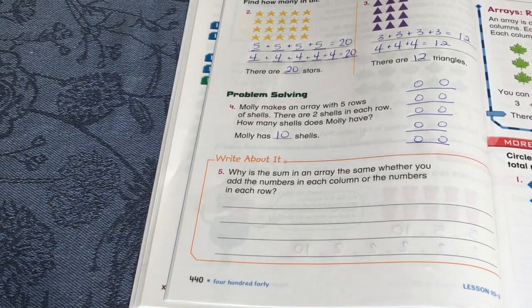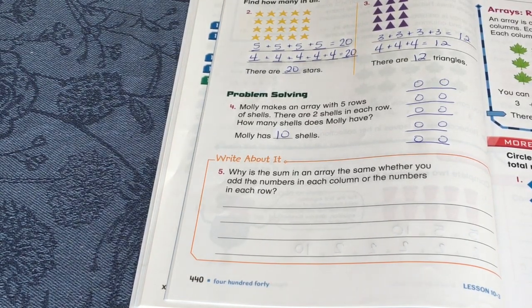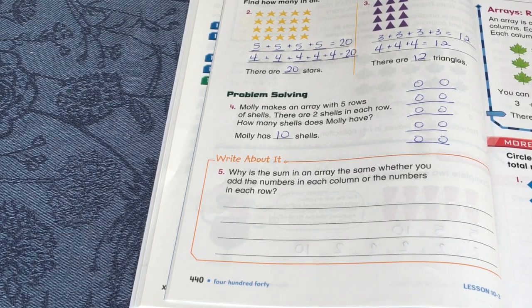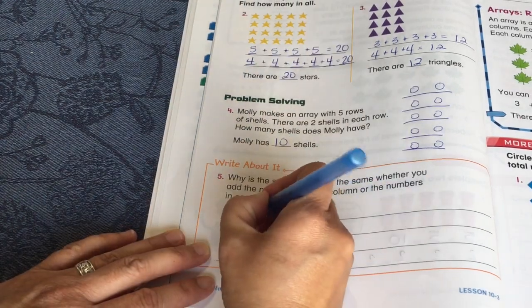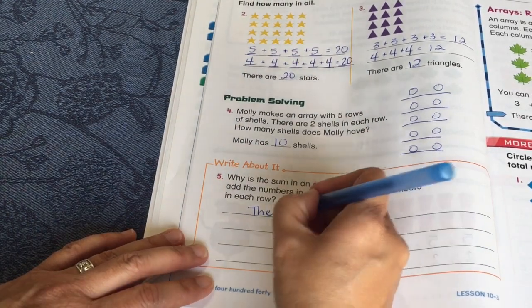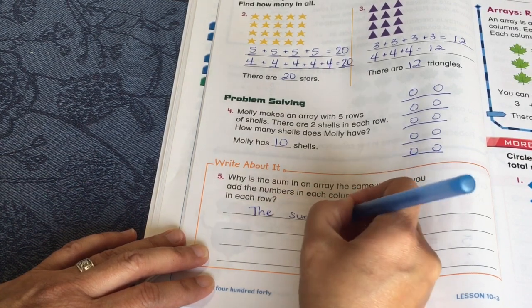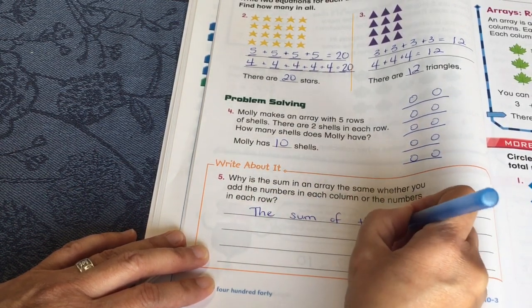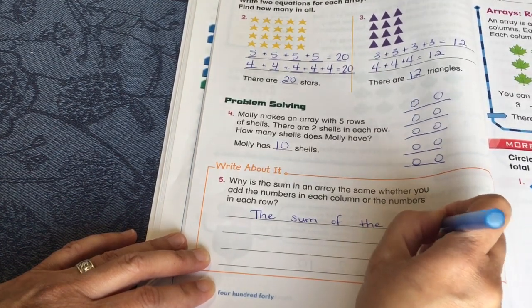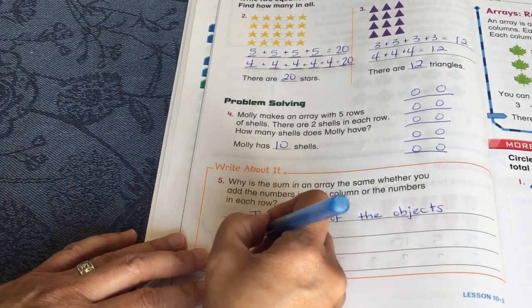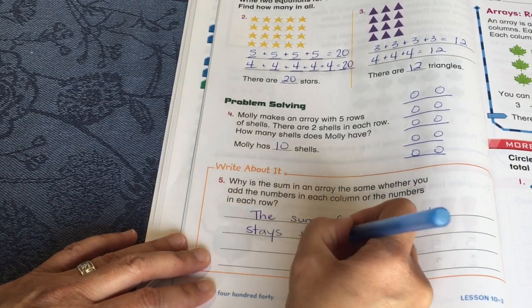So no matter what, the objects remain the same. The number of objects remains the same. And if you were to write that down, I always have students who say, can I just write it my own way? And I absolutely do not have a problem with that, all right? So what I'm going to put is, the sum of the objects stays the same.